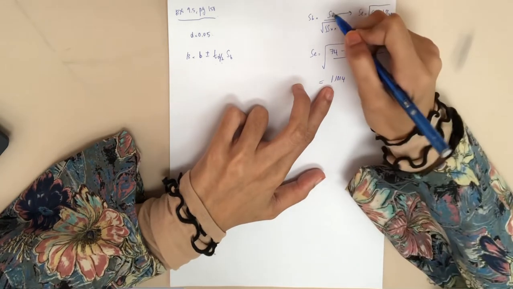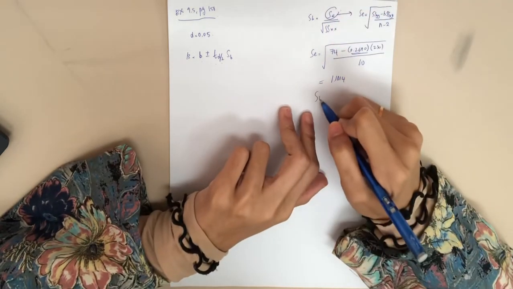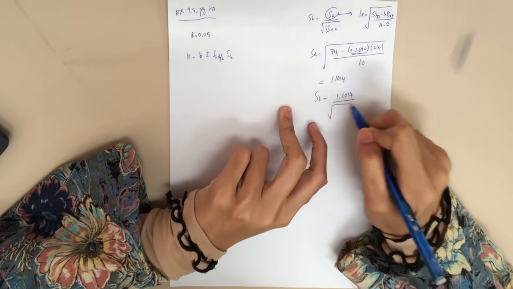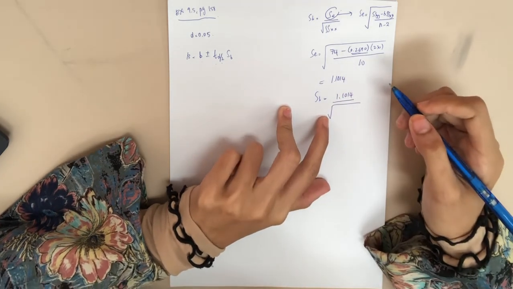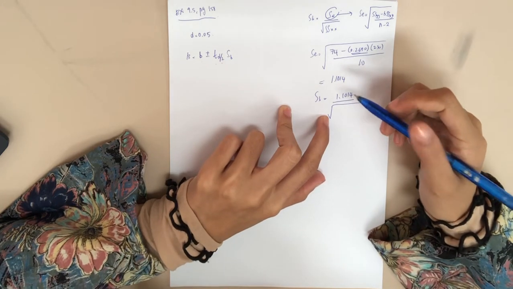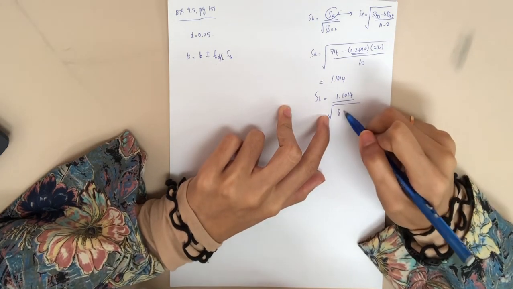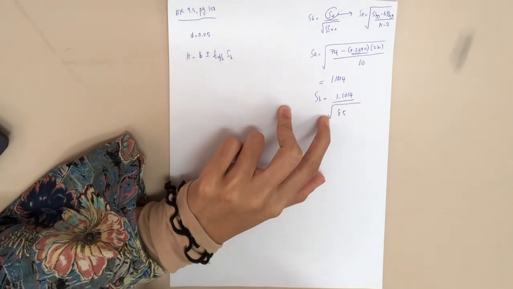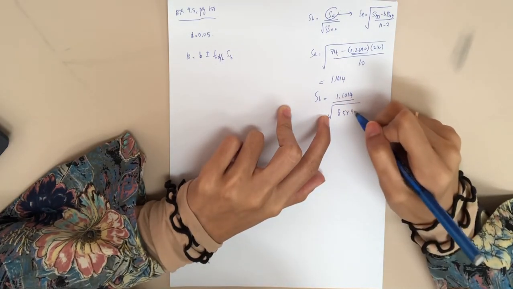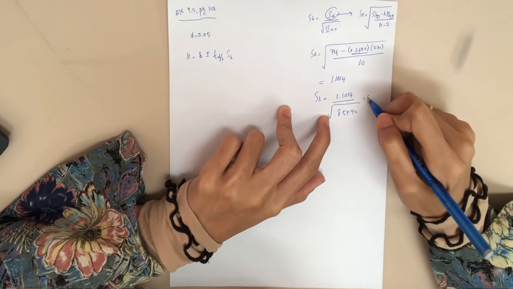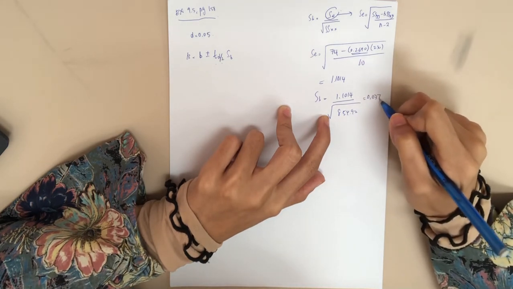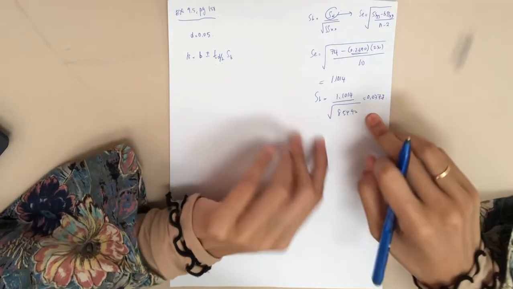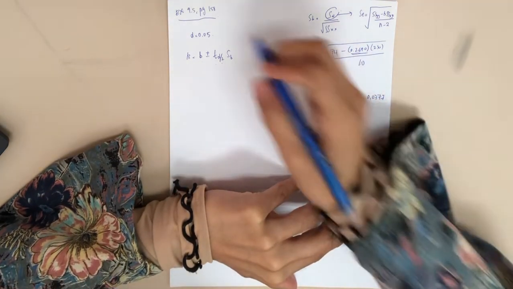Then we substitute it here. Your SB will be 1.1014 divided by square root of, what is your SSXX? It is 854.92, I already calculated, so you refer to your calculation. Therefore the answer will be 0.0377. So this is your SB, class. We substitute all here.